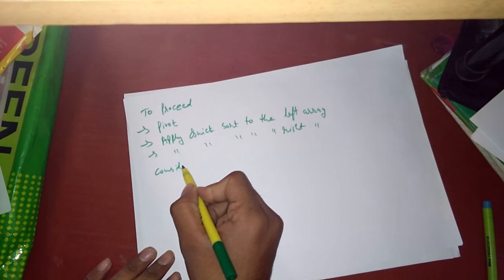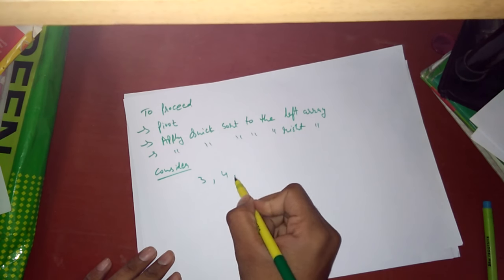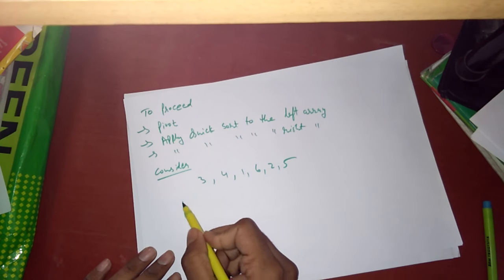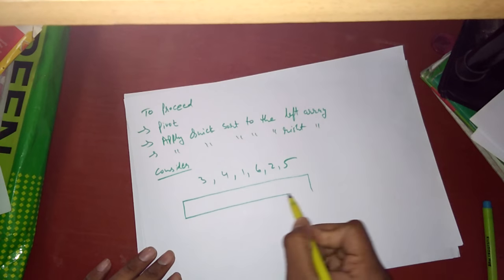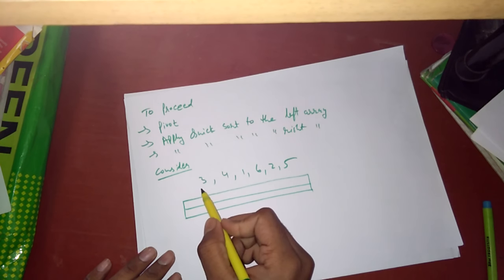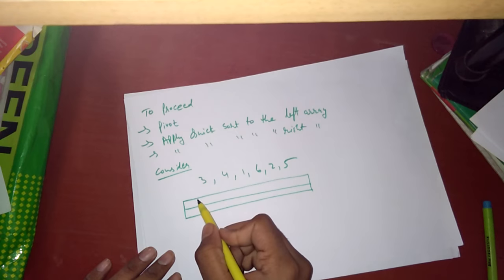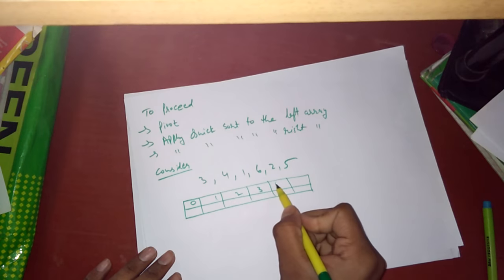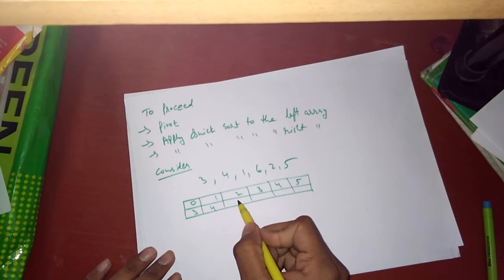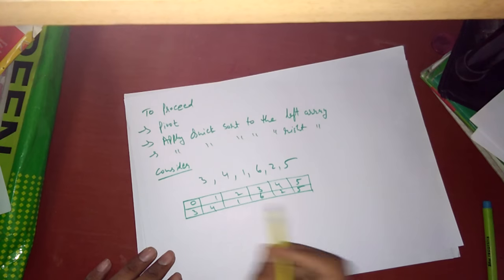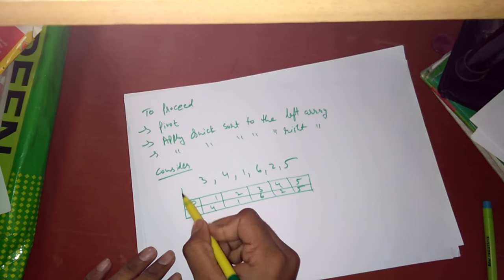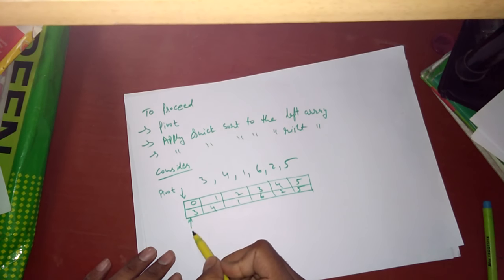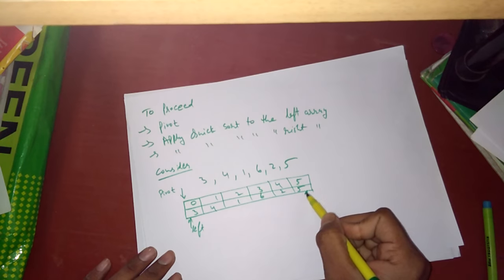Consider 3 4 1 6 2 5. Here the positions are 1 2 3 4 5 6. That is 3 4 1 6 2 5. Let's suppose our pivot is here, and our left would be this and right would be this.